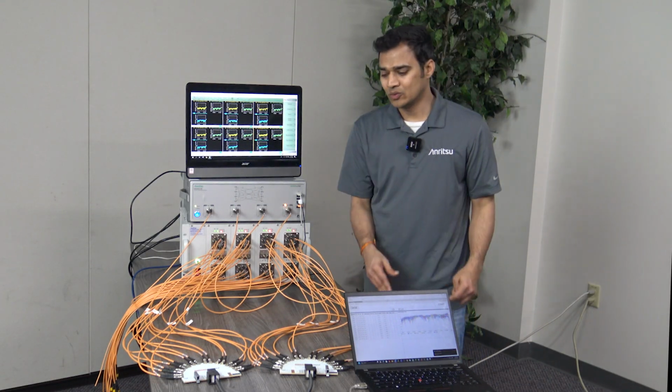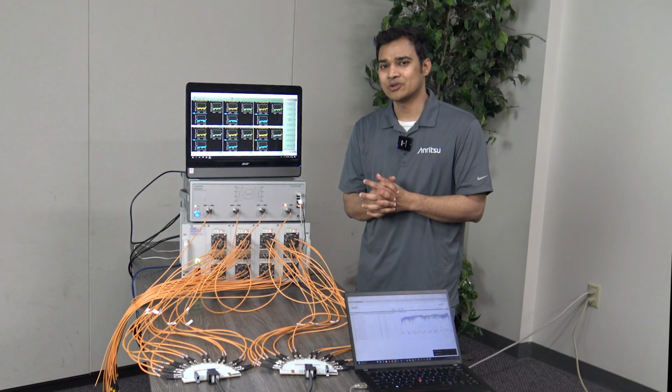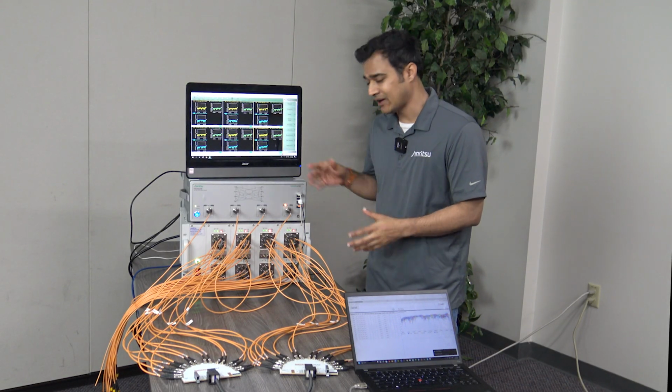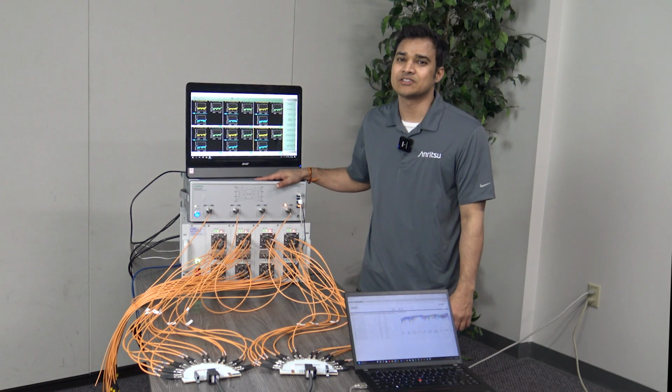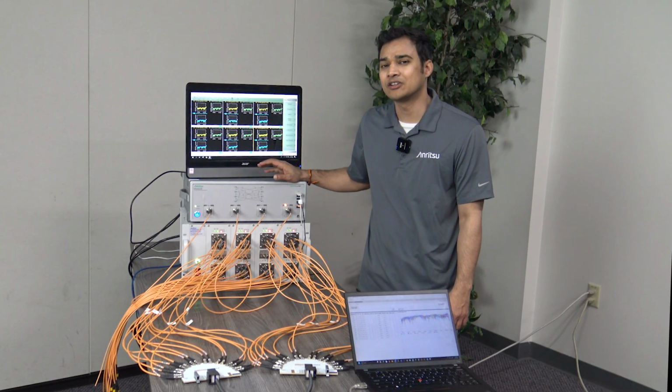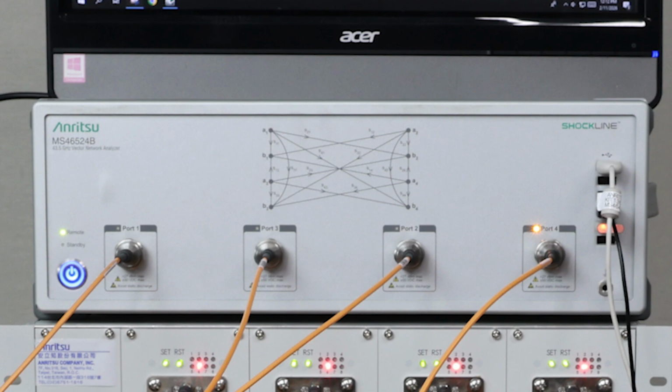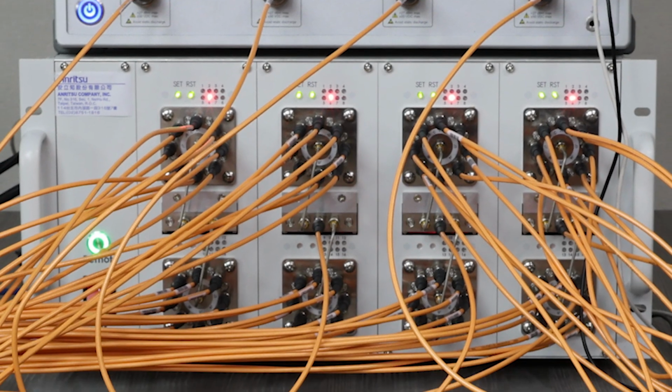Now, to solve this problem, we have come up with our automated, scalable multi-port solution. It essentially consists of 3 integrated components. The first one is our ShockLine 4-port MS46524B VNA. It can go as high as 43.5 gigahertz. The second is a switch matrix. It's a 1 to 16 switch matrix, meaning it can give us access to a total of 64 ports.